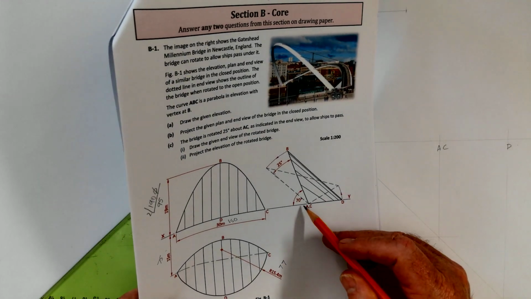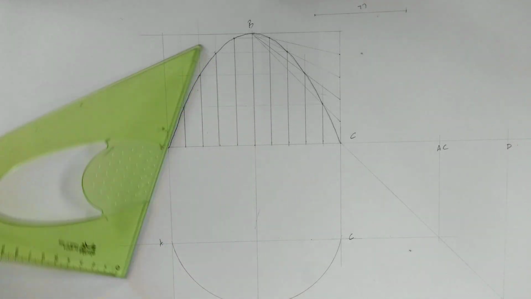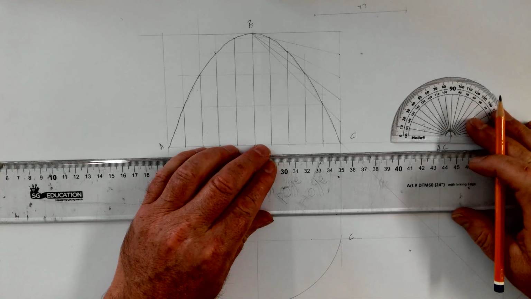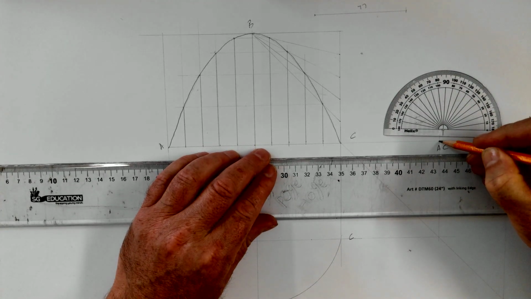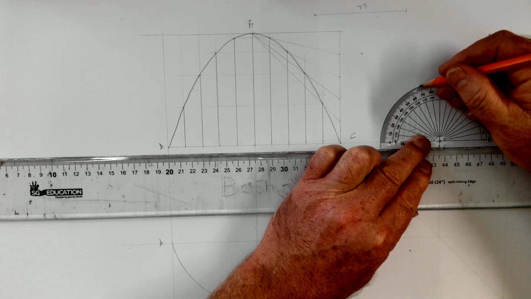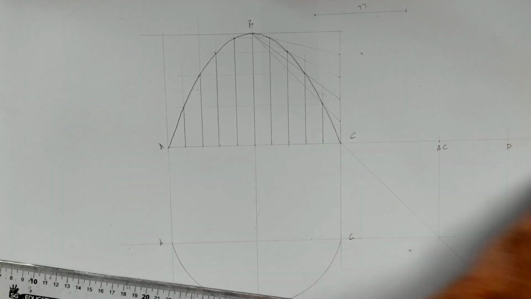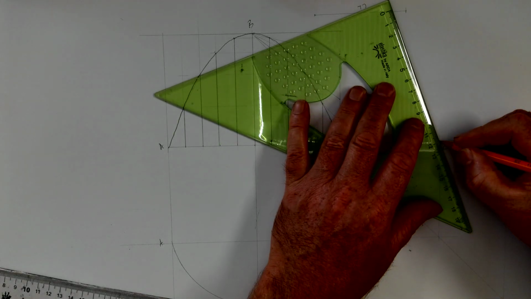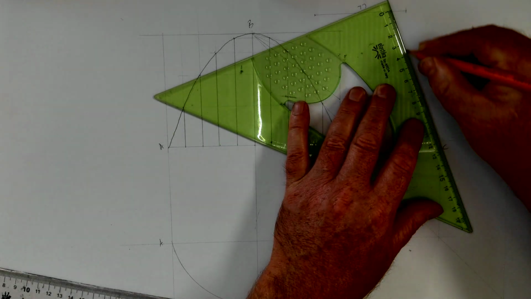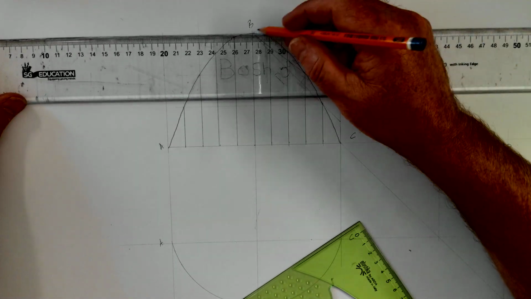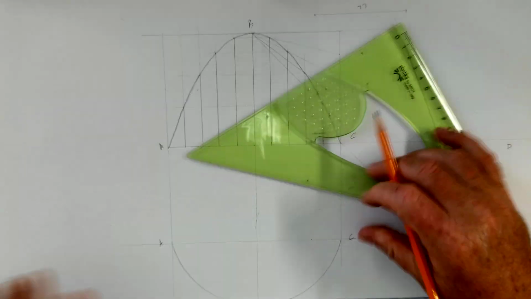So I want to do a 70 degree angle from A and C, which is here. And just bring the height across from B there, so we know where that finishes.